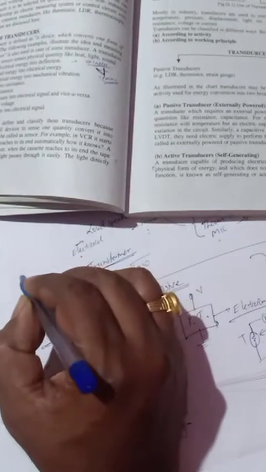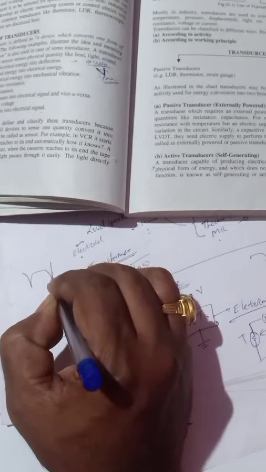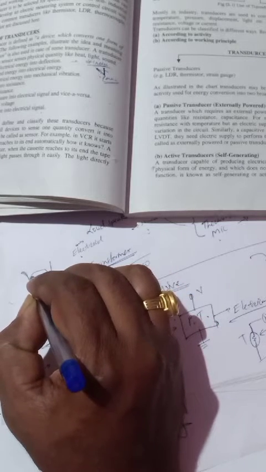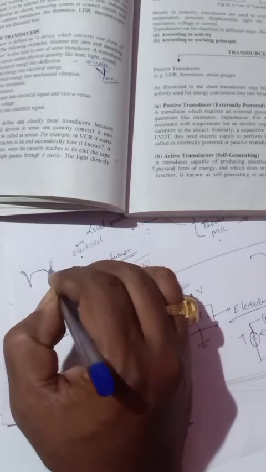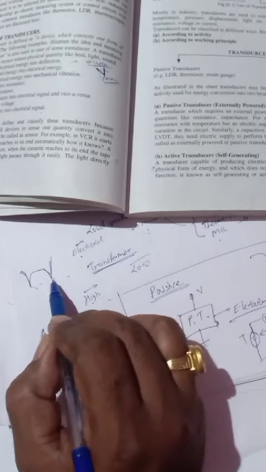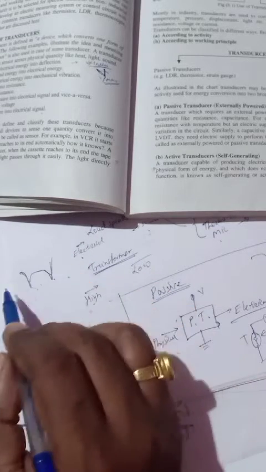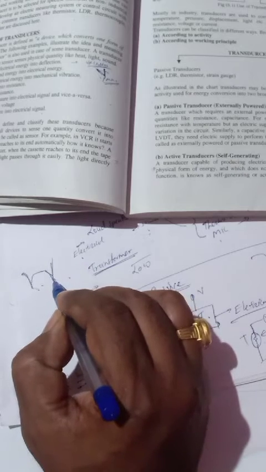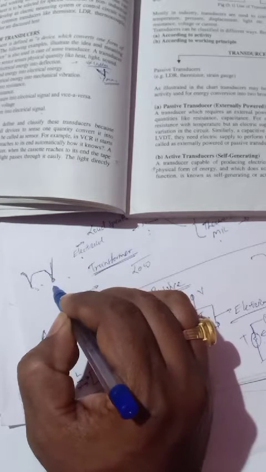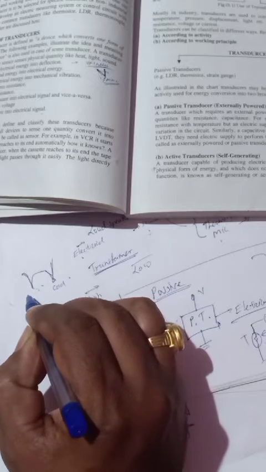There is another example, the thermocouple. What is a thermocouple? This is a thermocouple. There are two joints, and different metals are used, like copper and aluminium. One end is kept cooled and the other end is kept in heat.